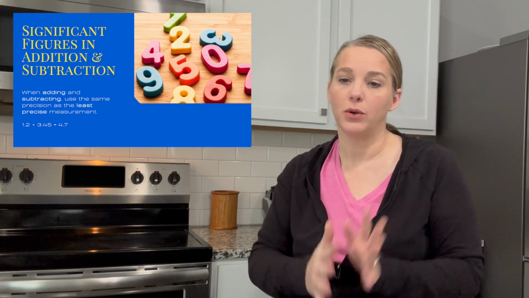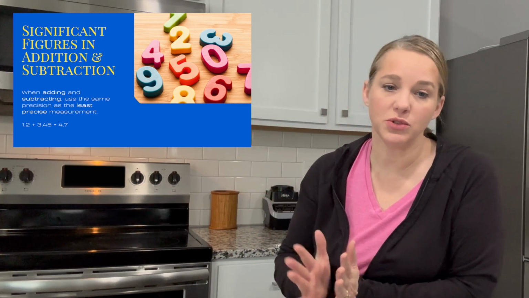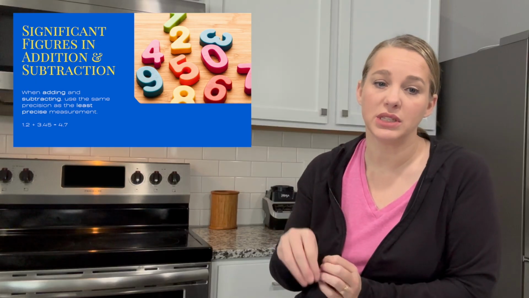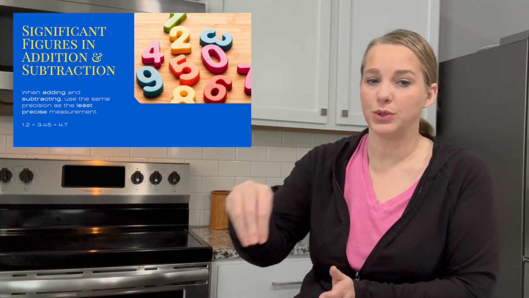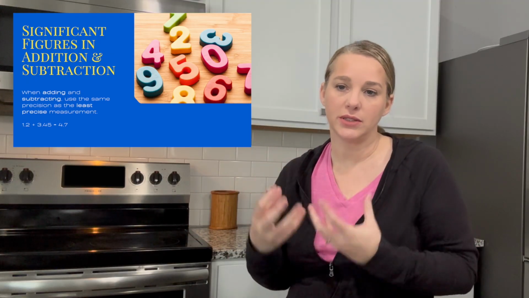So good job. Now, significant figures in addition and subtraction. There are special rules for when you're adding and subtracting and trying to figure out significant figures. When you're adding and subtracting, you use the same precision as the least precise measurement. That's nice to say, but we haven't talked about what precision means. A number is as precise as how many decimal places there are that are significant.